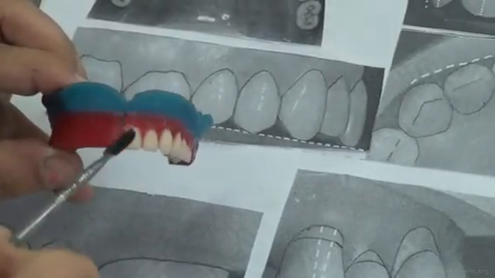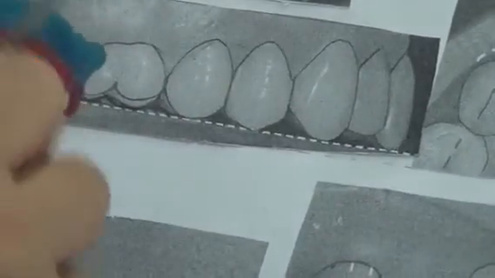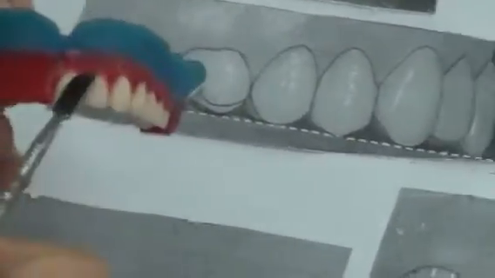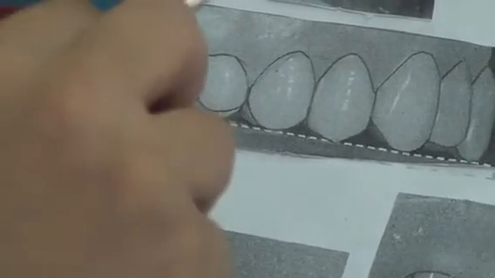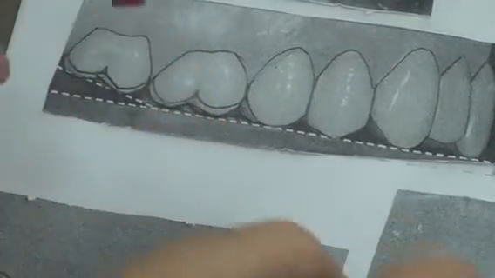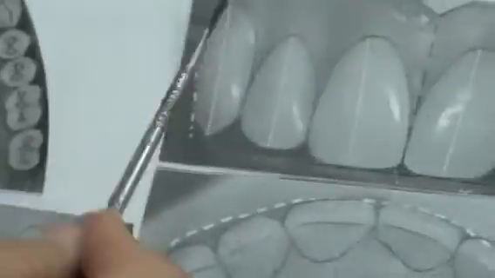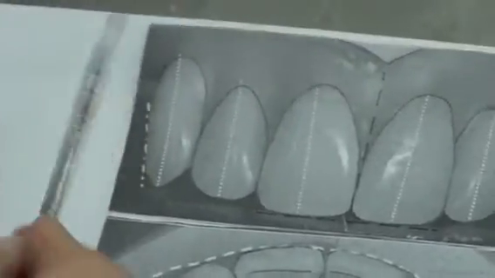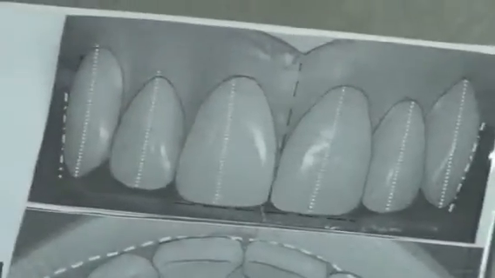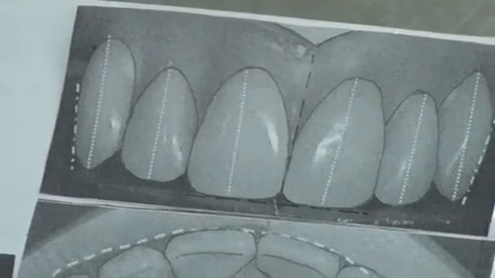So we depress the root of the central slightly. We depress the root of the lateral even more. We make the root of the canine up, and this is the canine upright. So the root is prominent. The lateral is depressed. The central is a bit prominent. So to produce what we call labial inclination.